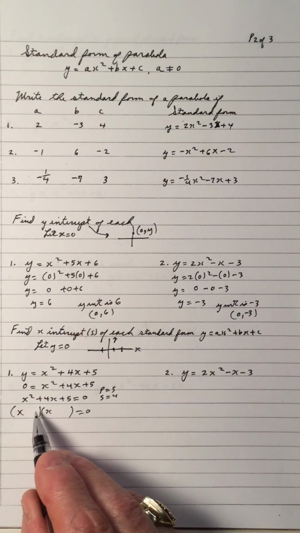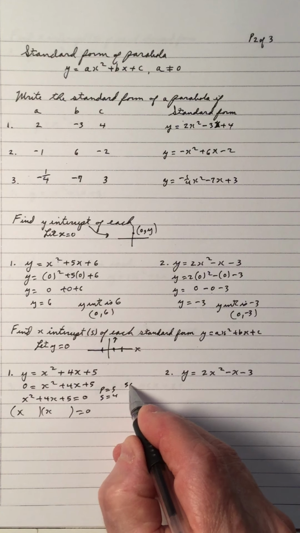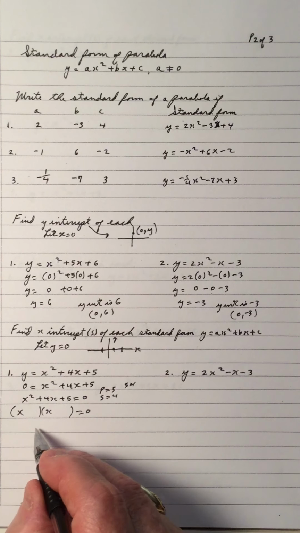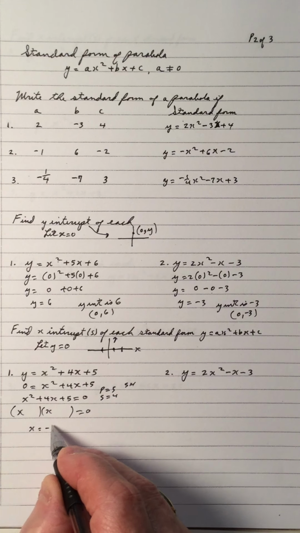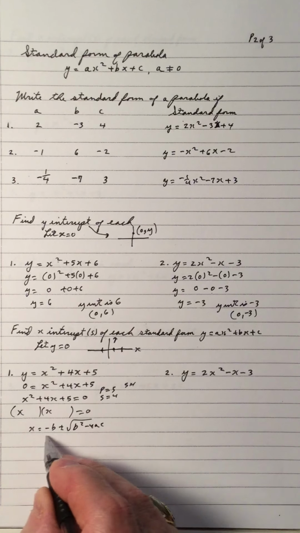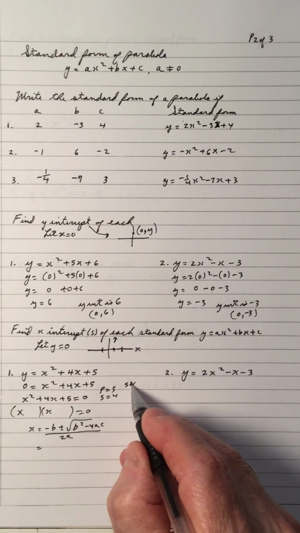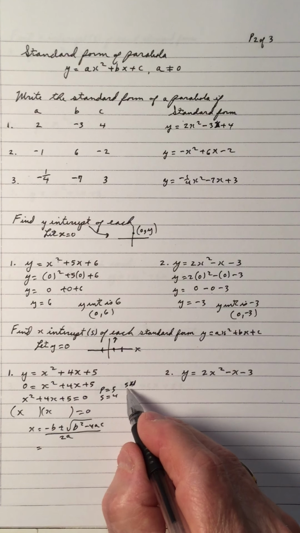We can't factor it because the factors of 5 are 5 and 1. So we have to find the x-intercepts by using the quadratic formula. So x equals negative b plus or minus the square root of b squared minus 4ac, all over 2a. Because the product is positive and the sum is positive, the factors 5 and 1 will never give me a 4, because we have to add them up.